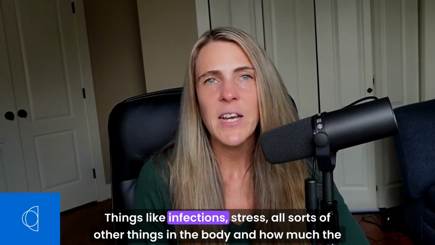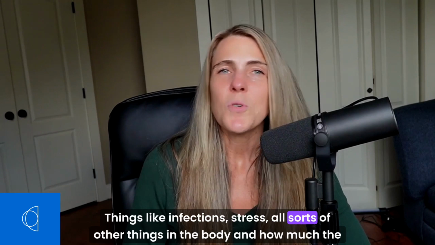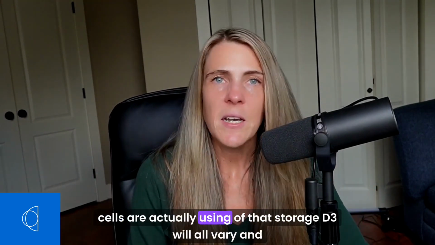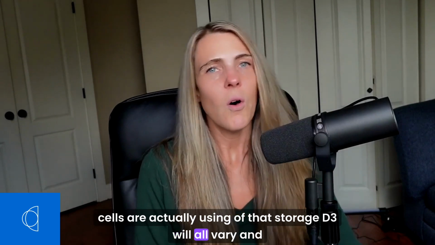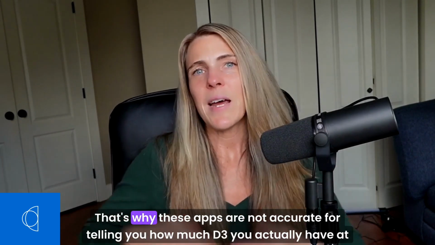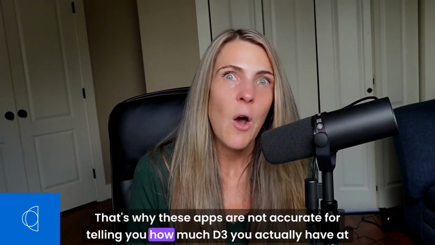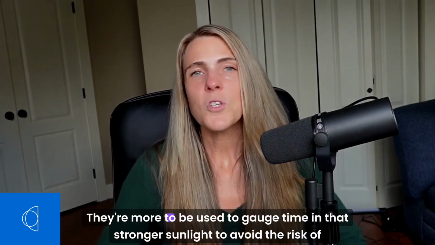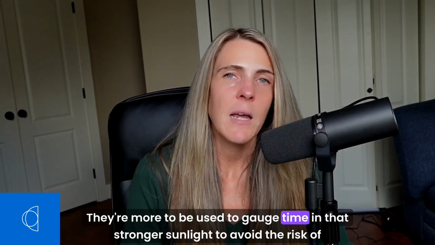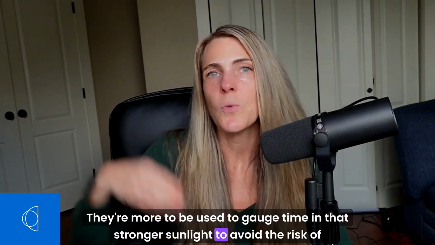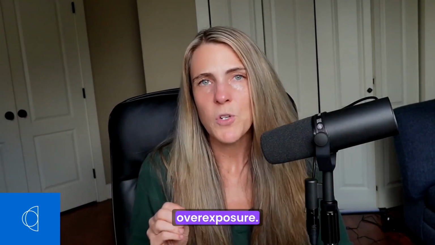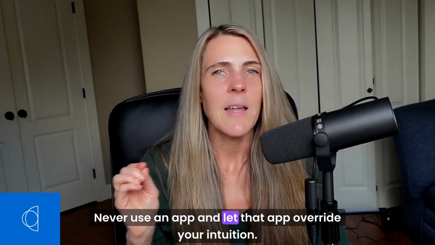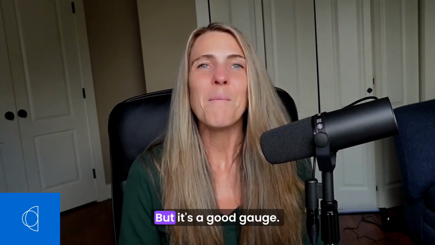Things like infections, stress, all sorts of other things in the body, and how much the cells are actually using of that storage D3 will all vary. And that's why these apps are not accurate for telling you how much D3 you actually have at a particular time. They're more to be used to gauge time in that stronger sunlight to avoid the risk of overexposure. Again, this is not medical advice. Never use an app and let that app override your intuition, but it's a good gauge.